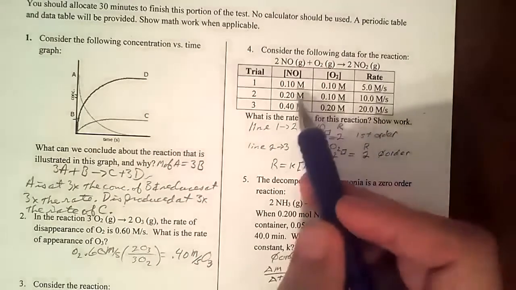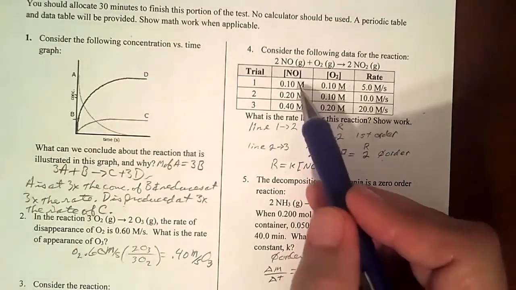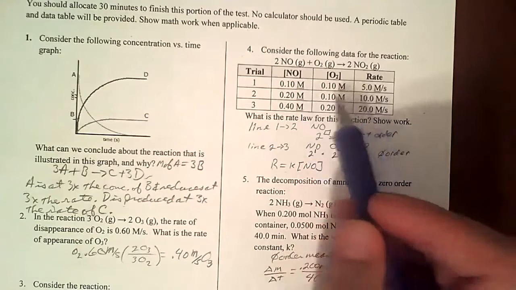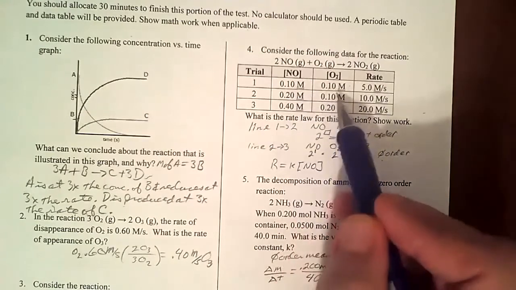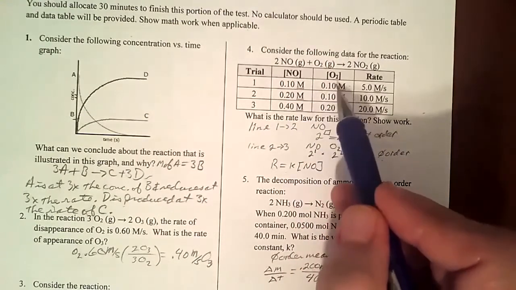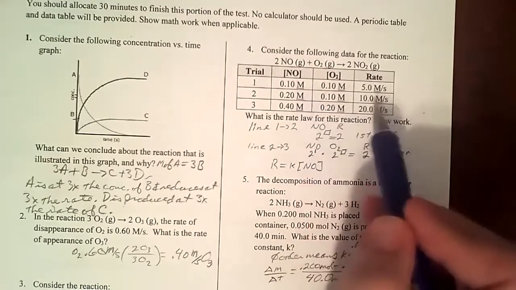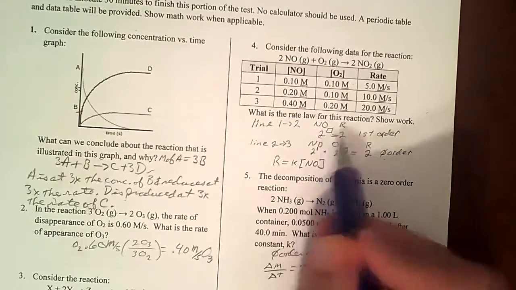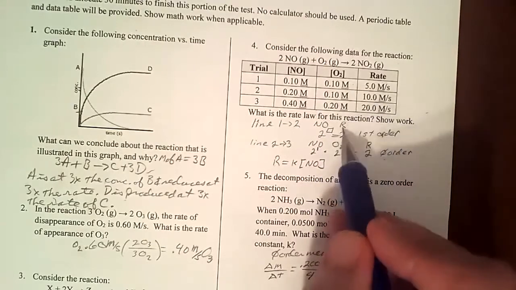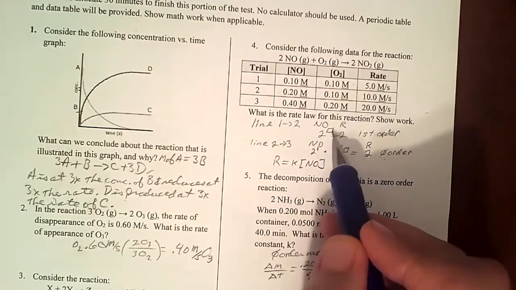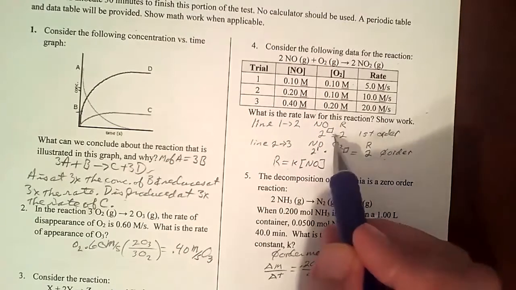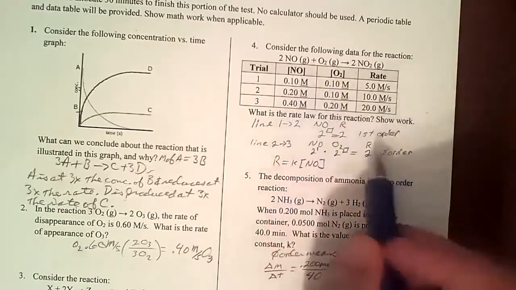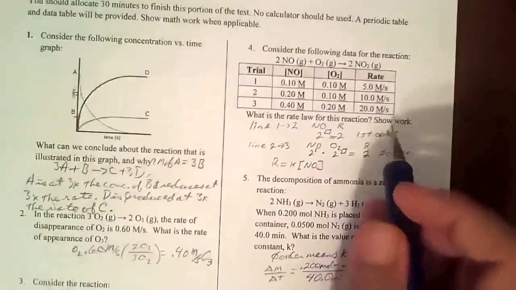So we need to compare the change in molarities to the change in rate. If we go line 1 to 2, we lock down O2. The change cannot be from O2. This is a doubling. That's a doubling. So we get NO changed by a factor of 2. R, the rate, changed by a factor of 2. What exponent is in the box? The exponent is 1. NO is a first order reactant.